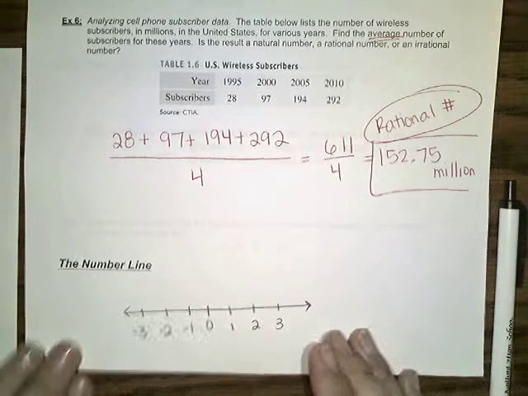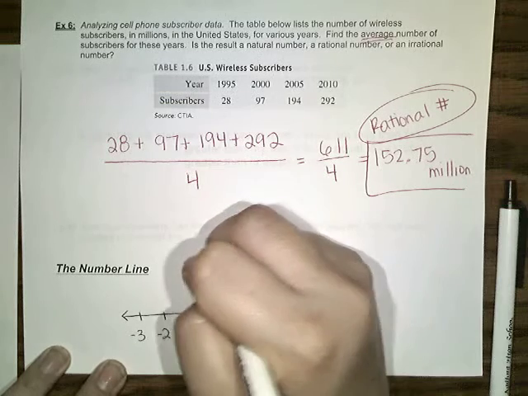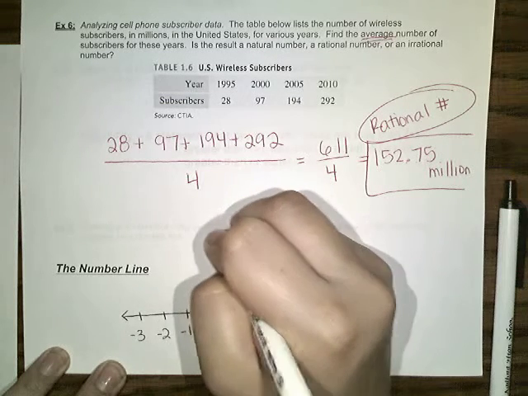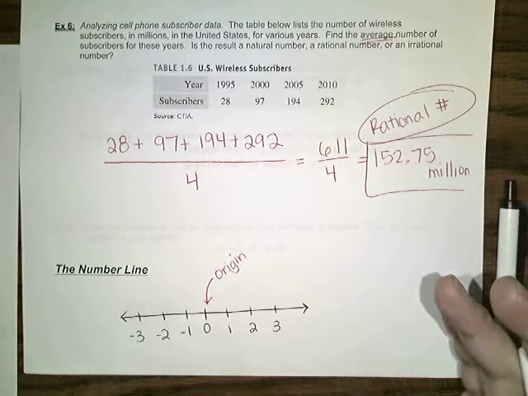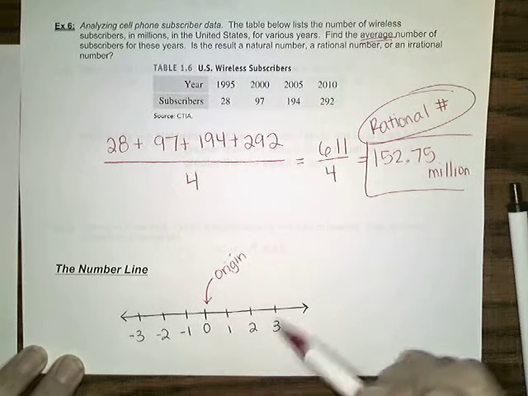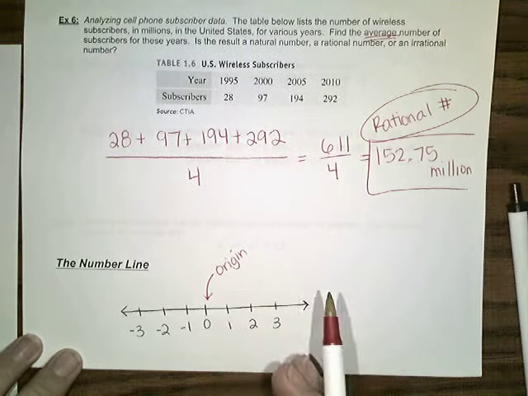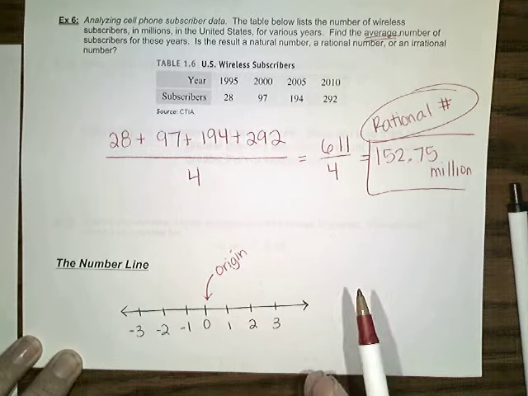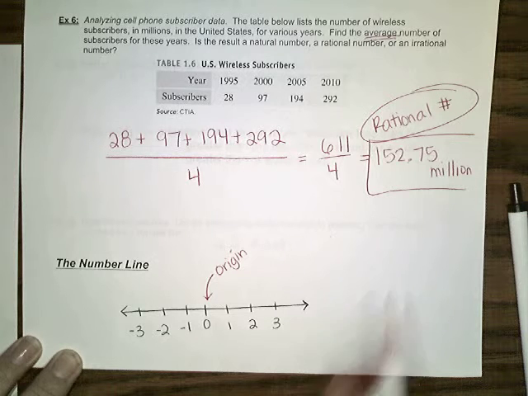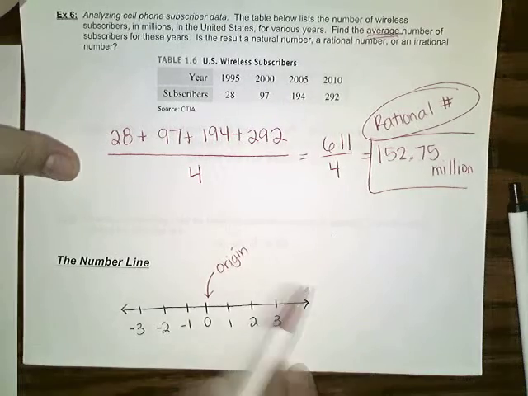Now within this number line, that 0 is a really important part. It's called the origin, kind of like the origin of the coordinate plane that we'll be talking about later. And we're able to plot numbers on the number line to show the relationship between the numbers. How is -5 related to 9? That's what we're looking at here. That's how the number line helps us to relate numbers.